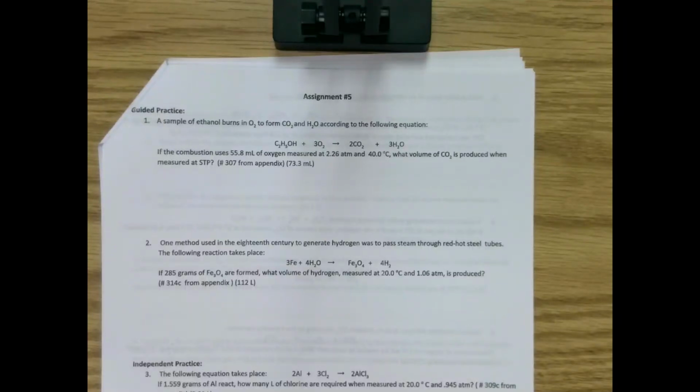Alright guys, so welcome back. Today we're going to look at the examples in assignment number 5 in your notes packet. So this is really finally getting to the whole purpose of this chapter in this unit: being able to look at calculations of chemical reactions that either start with a gas or end with a gas, so have a gas product or reactant, but don't necessarily happen at standard temperature and pressure.